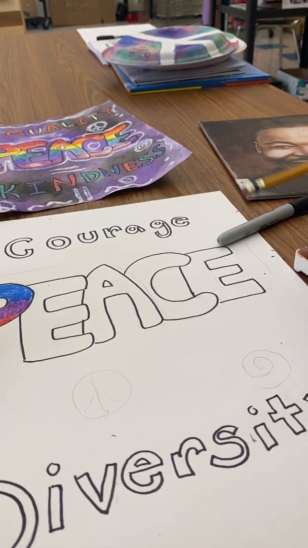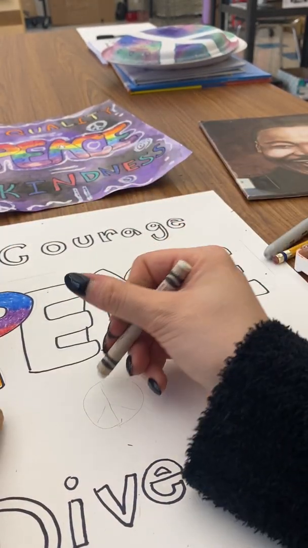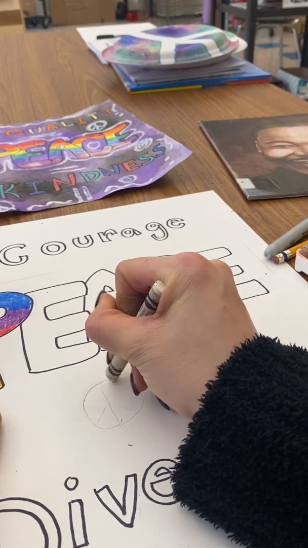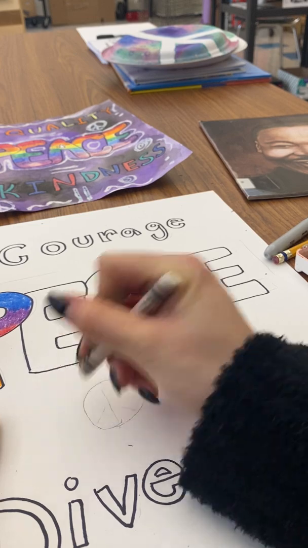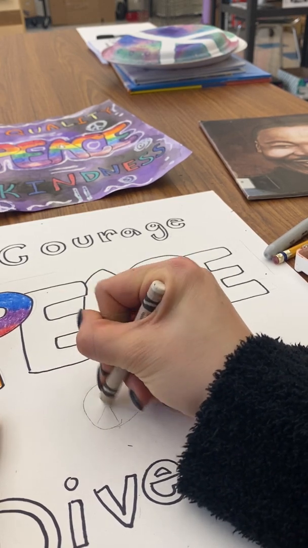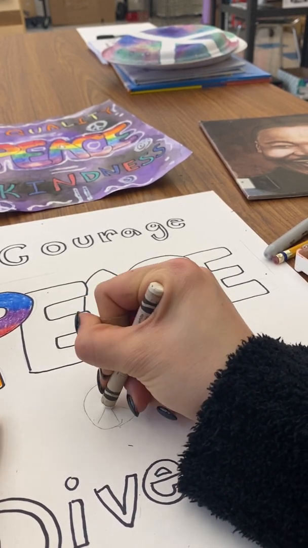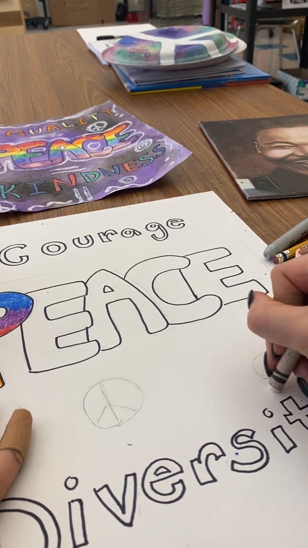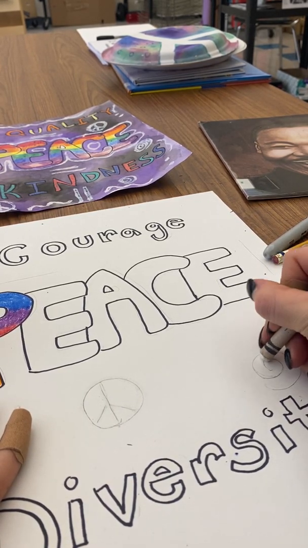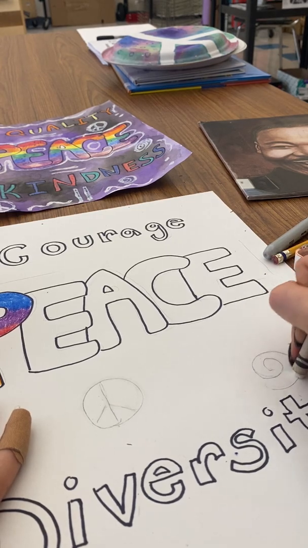So you can add some lines, some decoration in that background. Once you do it in pencil, go in with your white crayon or oil pastel, and you're going to push pretty hard. Just go over those pencil lines. Because like I said, when watercolor goes over the crayon, it works as a resist. And I will show you what I mean by that.